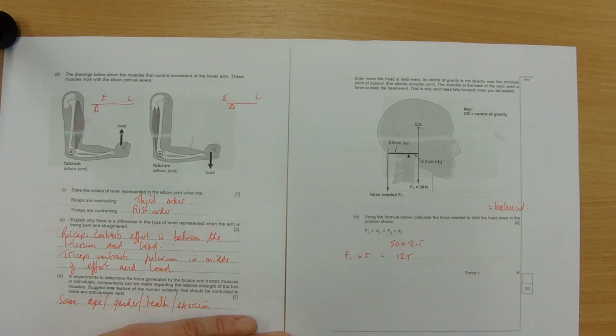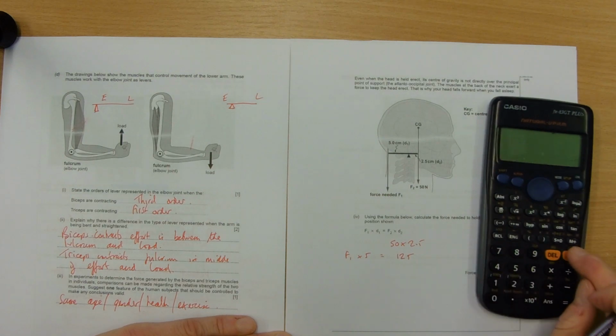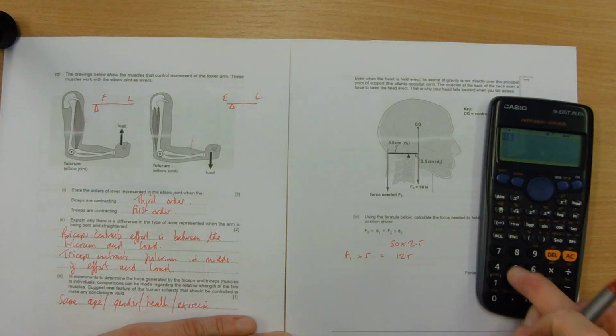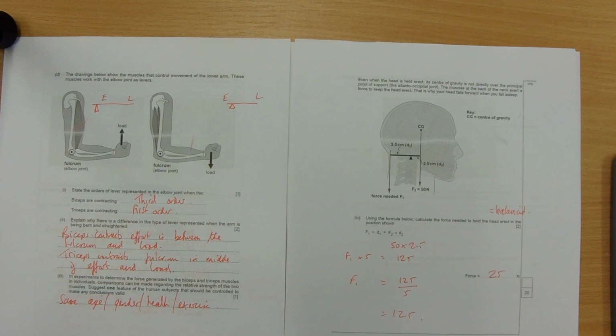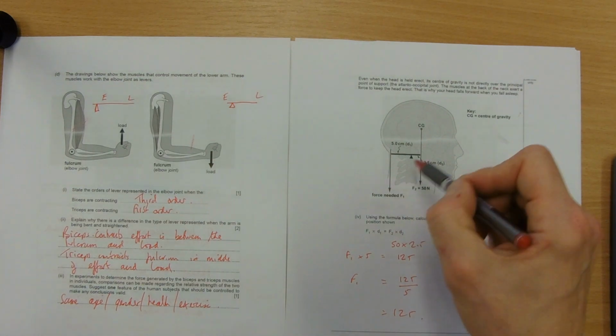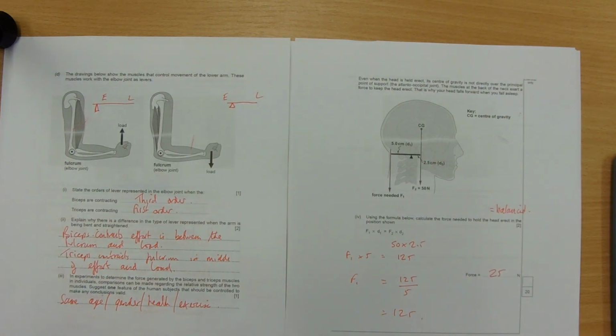So you could do 125 divided by 5, which is 25. So 25 newtons. So reasonably straightforward once you understand how the seesaw or first order lever happens.